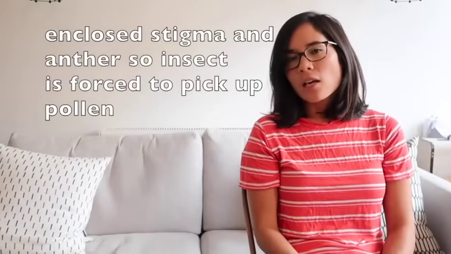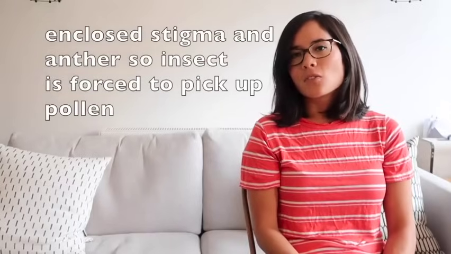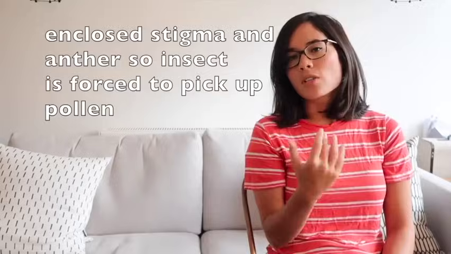They have enclosed stigma and anther, and what that means is that the insect is forced to rub against the pollen or the stigma when they enter the plant to find the nectary, so they're more likely to pick up the pollen. They have a strong scent so that the insect can smell them, and that's everything I can think of.